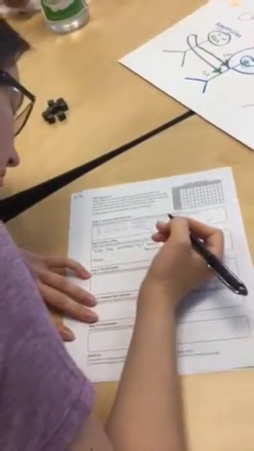Feel free to raise your hand if you feel lost and you need a little bit of guidance. Remember that when you're writing your plan, be as clear and concise as you can, because your partners are going to have to read your writing and follow your instructions.